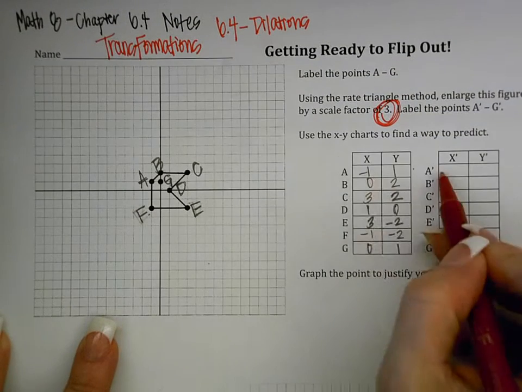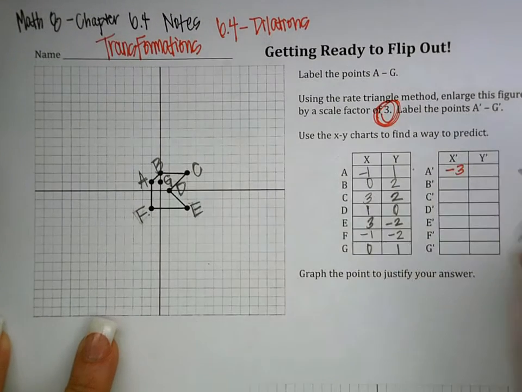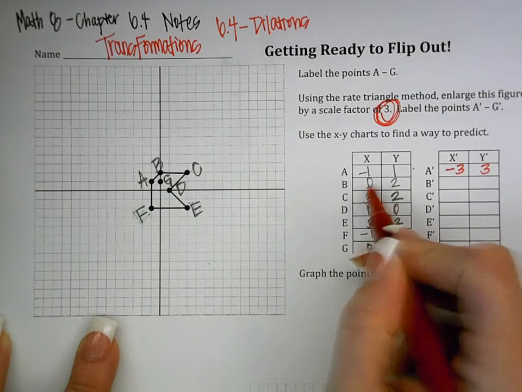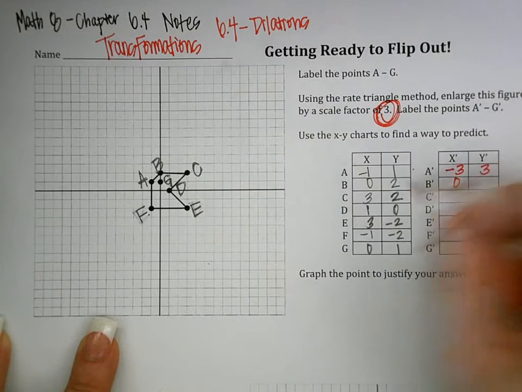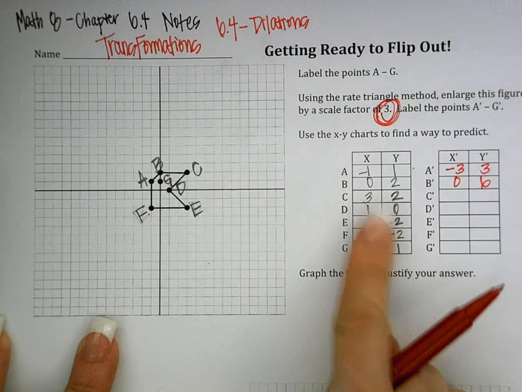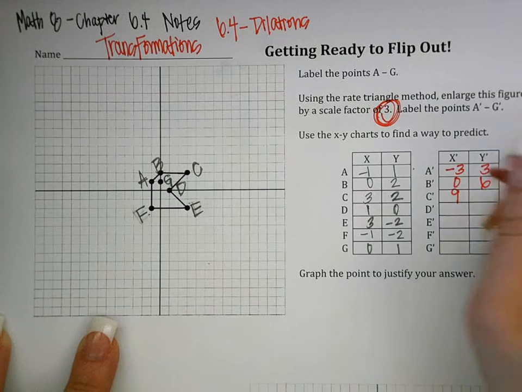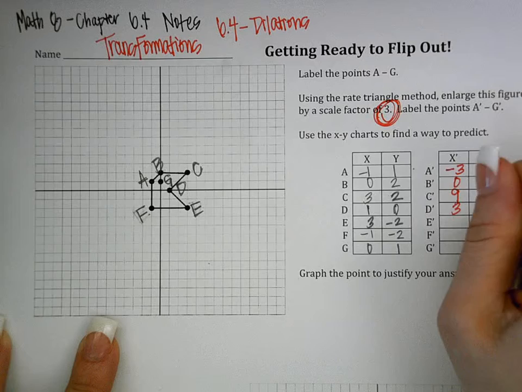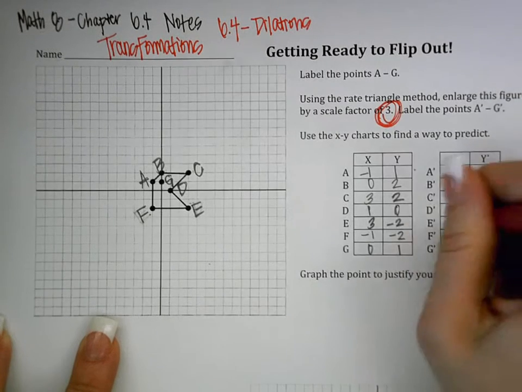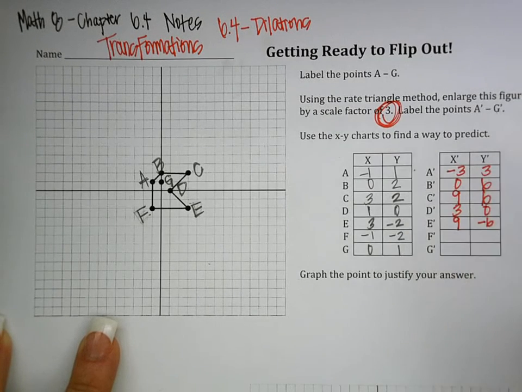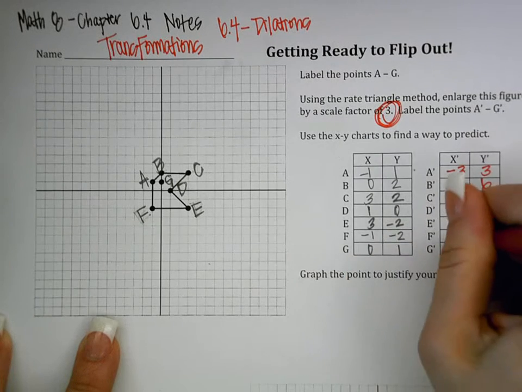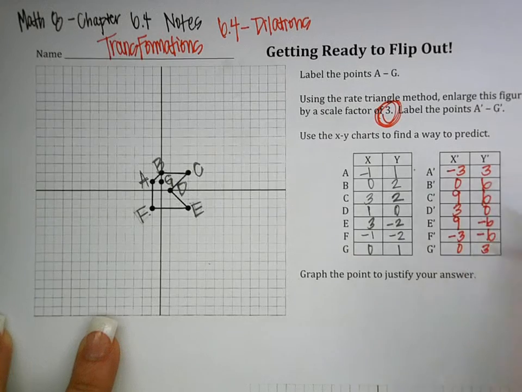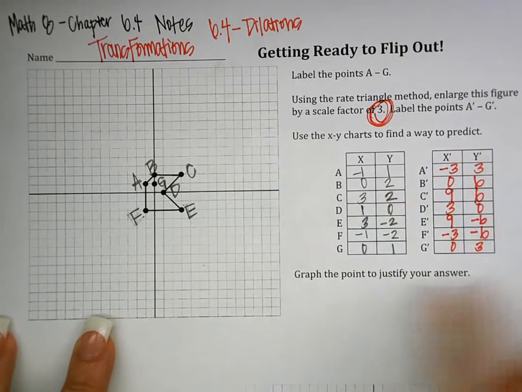So for A prime, multiply by 3, that gives you -3. Multiply by 3, +3. Same thing for all of these. Times 3, still 0. Times 3 is 6. Times 3 gives you 9. Multiplied by 3 is 6. Multiply by 3 is 9 and 0. Multiply by 3, 9, -6. Multiply by 3, -3, -6. Multiply by 3, 0, and 3. So these are all of your new points.